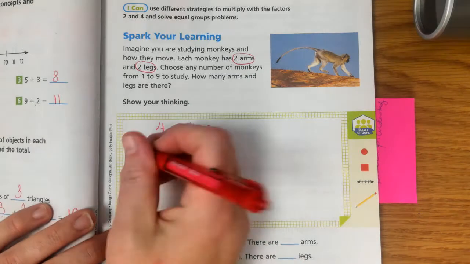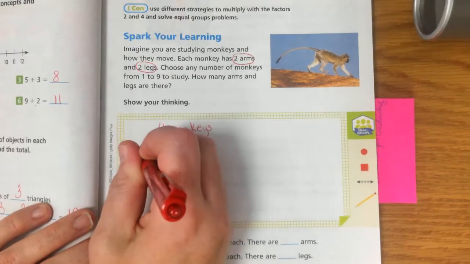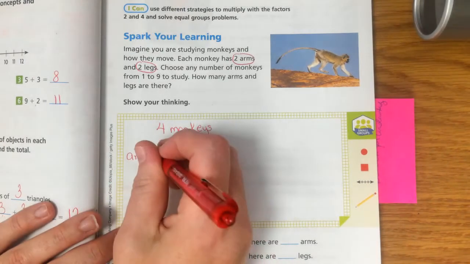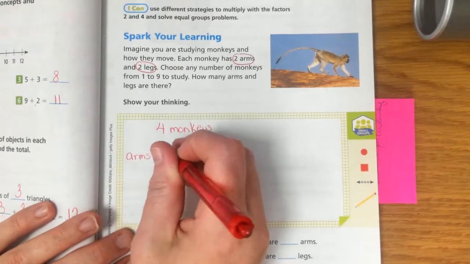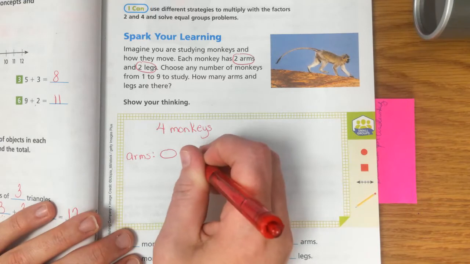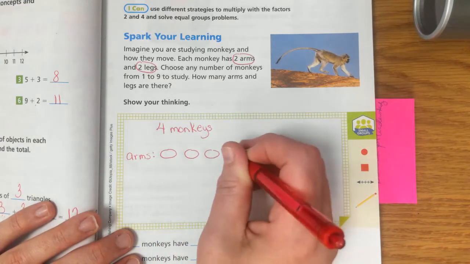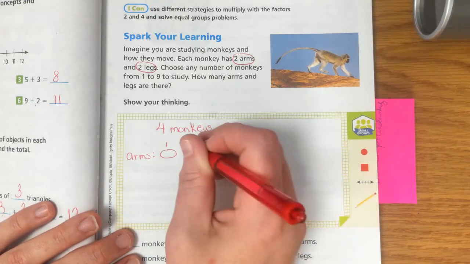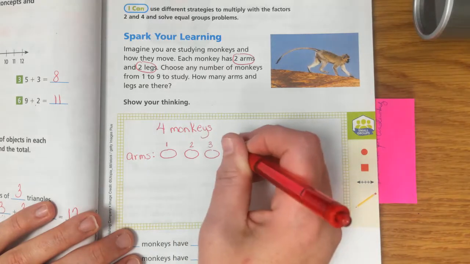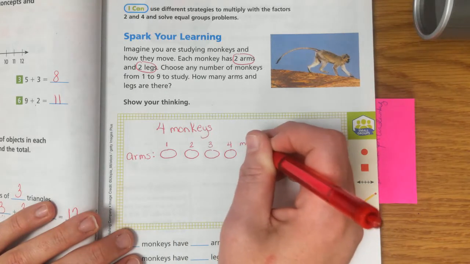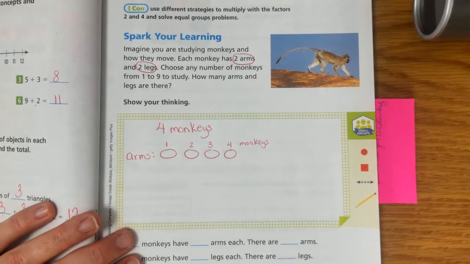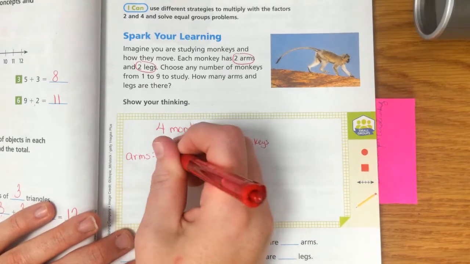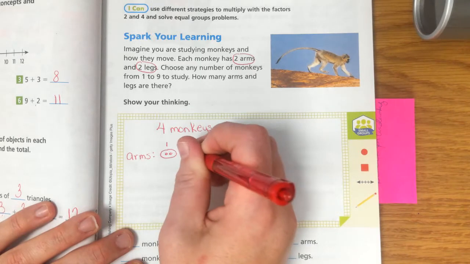So each monkey has how many arms? Each monkey has 2 arms. So if I have 1, 2, 3, 4 monkeys, right? And I would need 2 arms for each monkey.